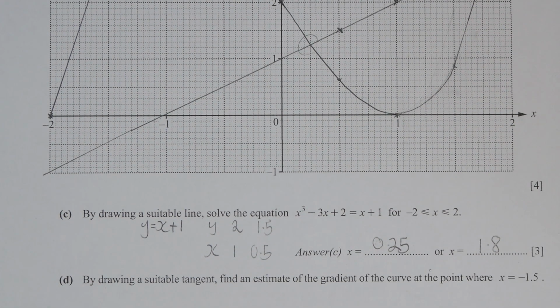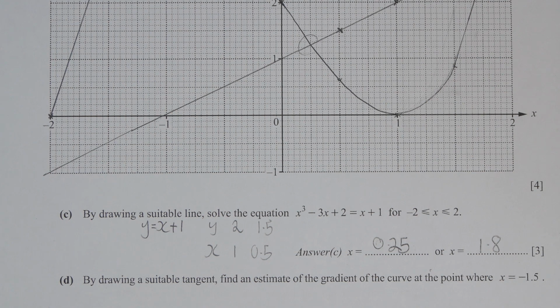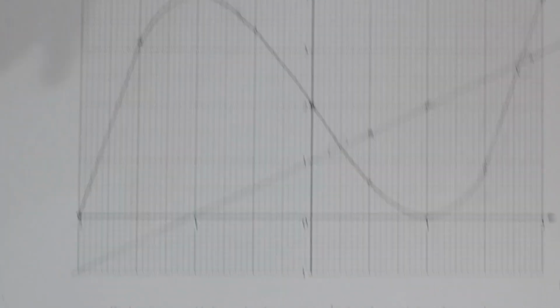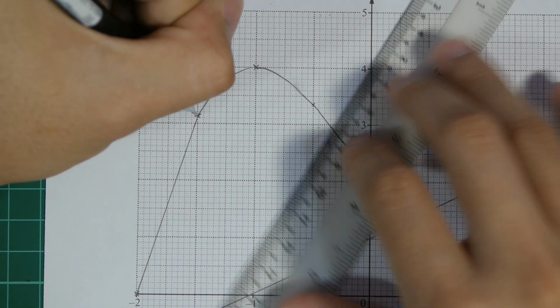Part D. By drawing a suitable tangent, estimate the gradient of the curve at the point where x equals negative 1.5.